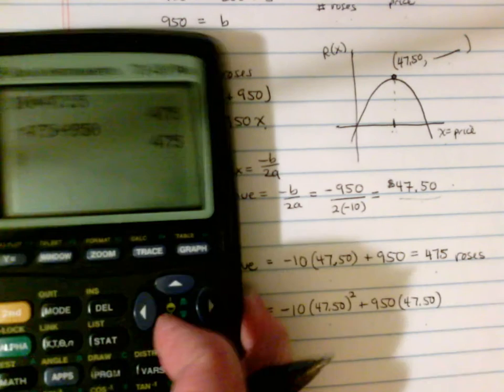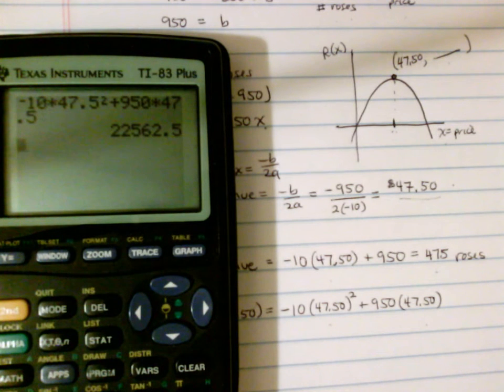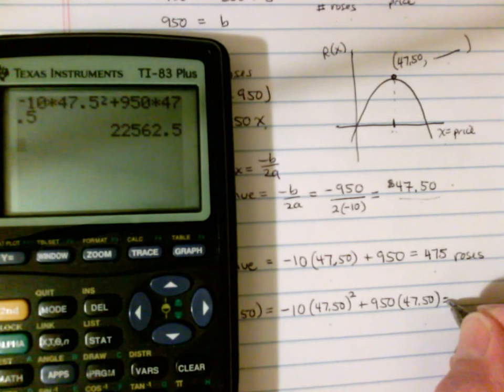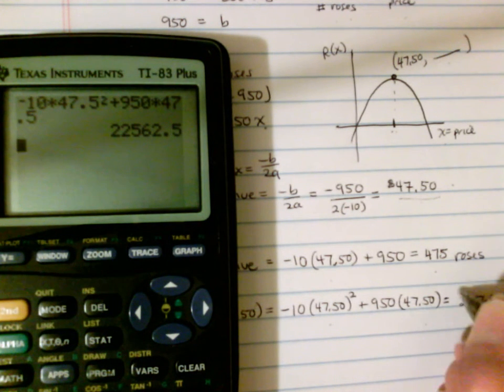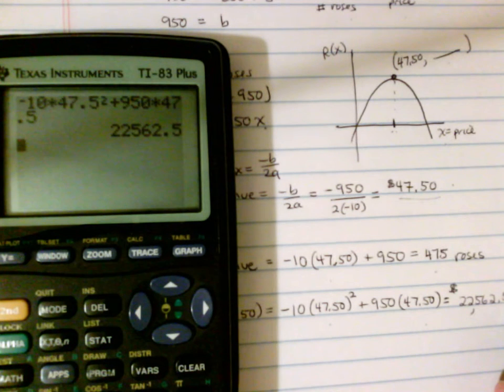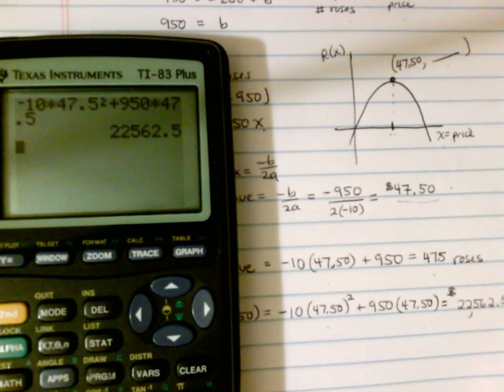And now I'm going to bring the calculator over and say negative 10 times 47.5 squared plus 950 times 47.5, enter, and this is my revenue, $22,562.50. All right, so that is the total revenue, and that is going to be more than what he had been making before. We didn't calculate what he made before, but we could.